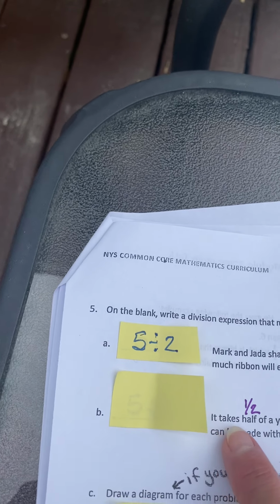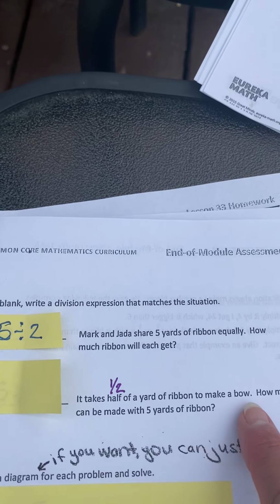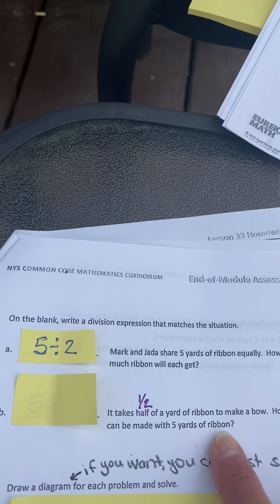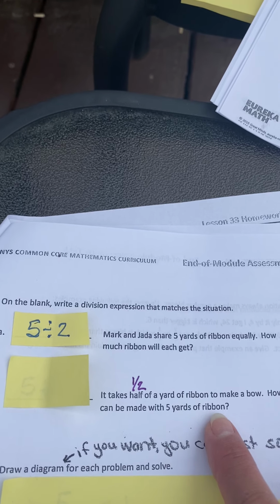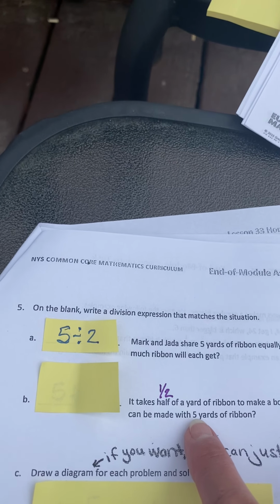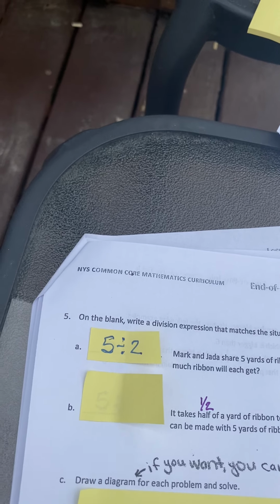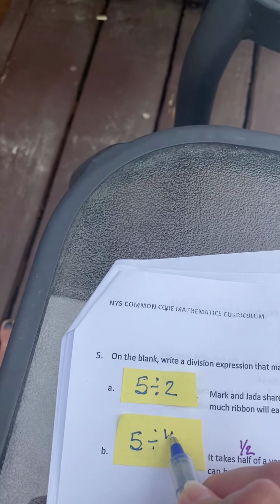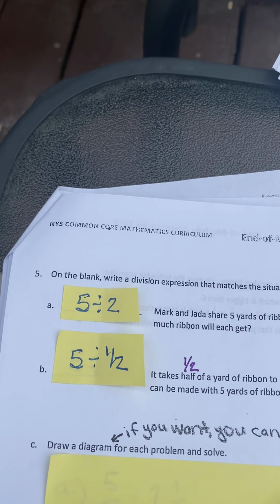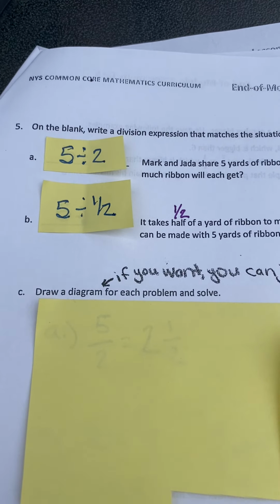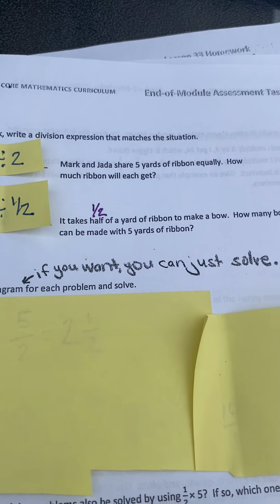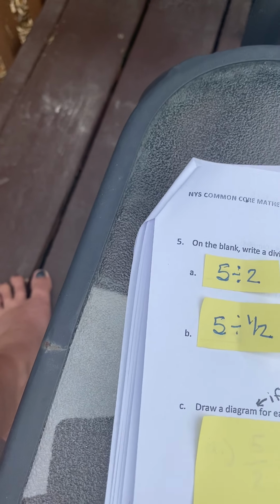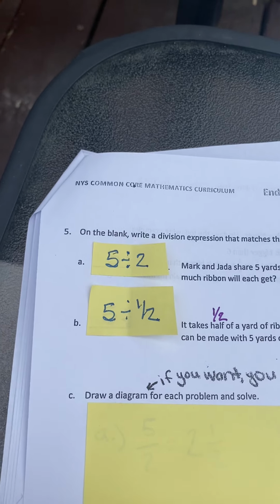Now, this one, it takes half a yard of ribbon to make a bow. How many bows can be made with 5 yards of ribbon? All right, so here I need to divide 5 up by a half. So basically it's just 5 again. And what are we dividing 5 up into? This time, a half. It says draw a diagram for each problem, then solve. I said if you want to, you can do the diagrams. If anyone did and wants to share those with me, that's great. But we're just going to do the solving. All right, so let's look at that.